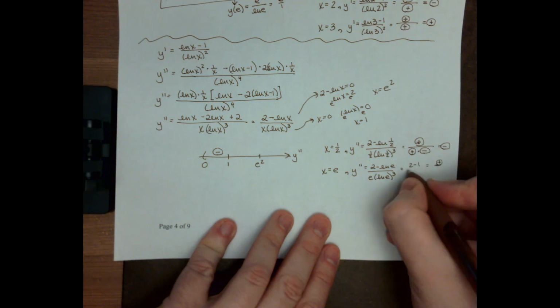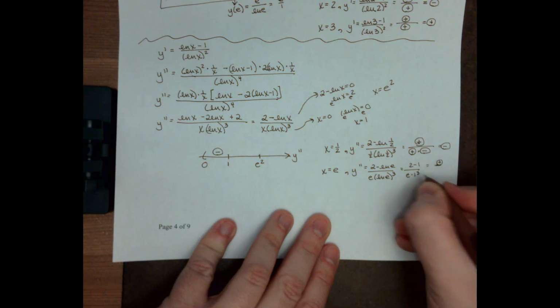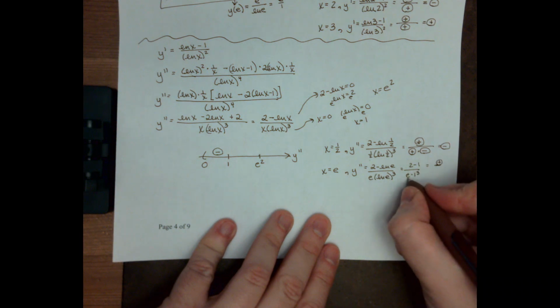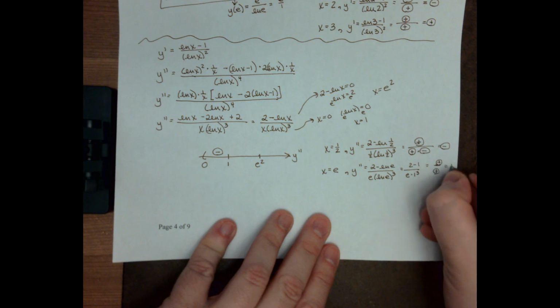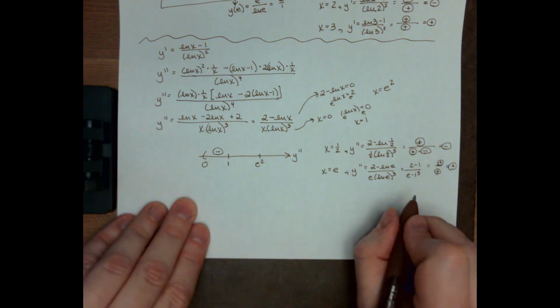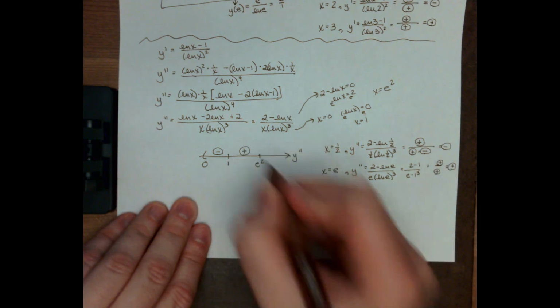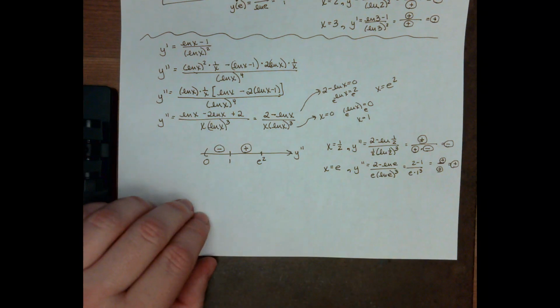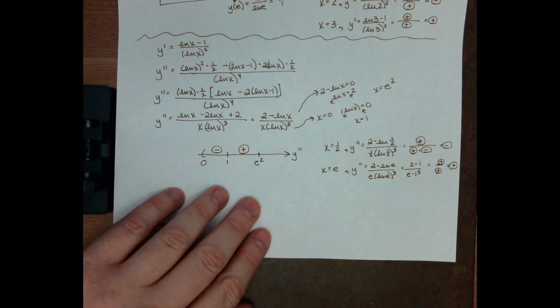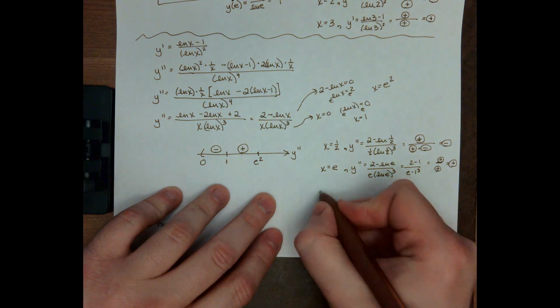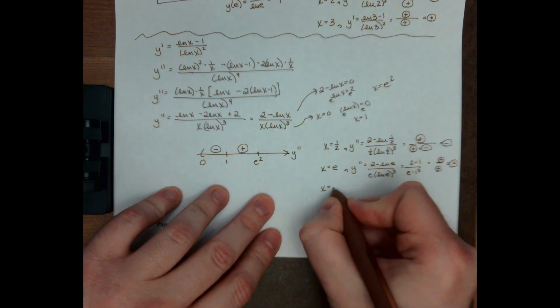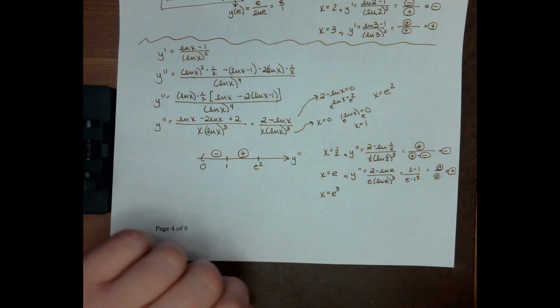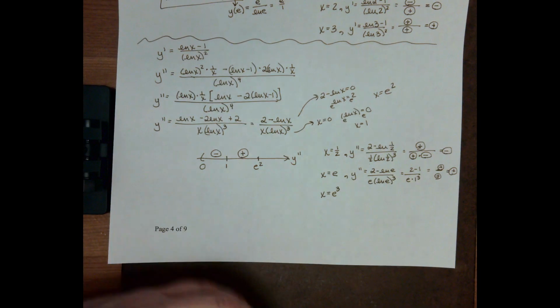In the bottom, natural log of e is 1. So I get e times 1 to the third. That's positive times a positive. That's positive. This region is positive. What am I going to plug in greater than e squared? I know it might sound weird, but I think it's actually going to be easier to plug in something like e cubed than like 10 or 20 or something like that.